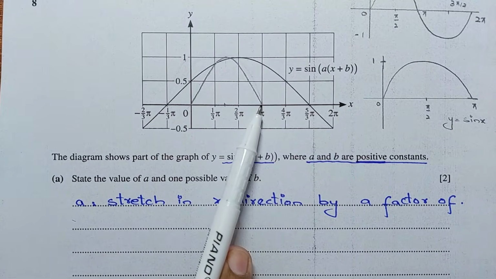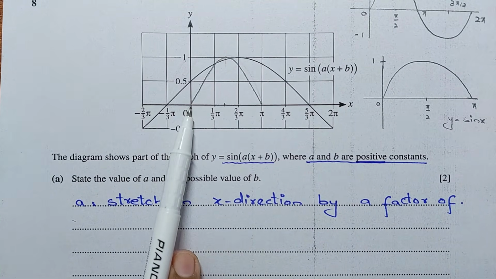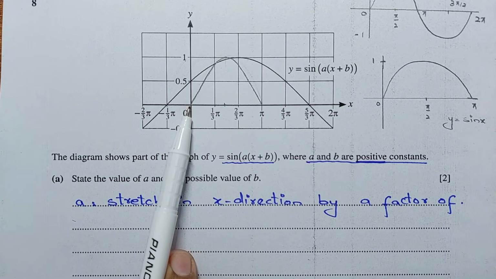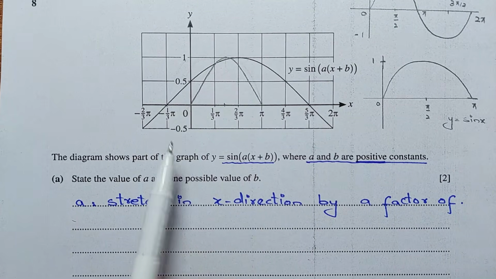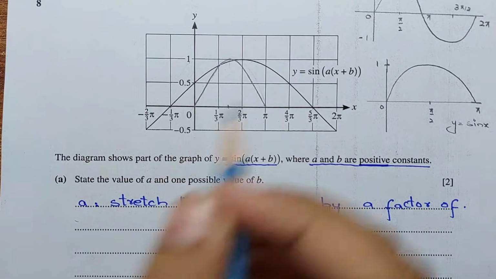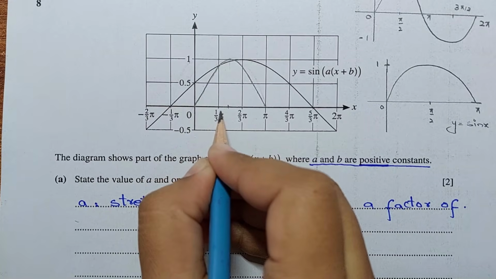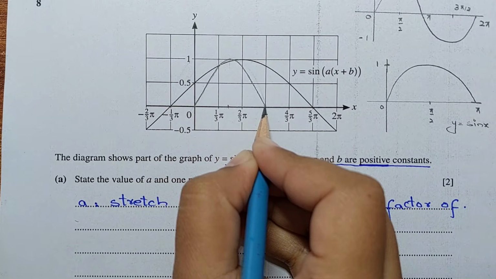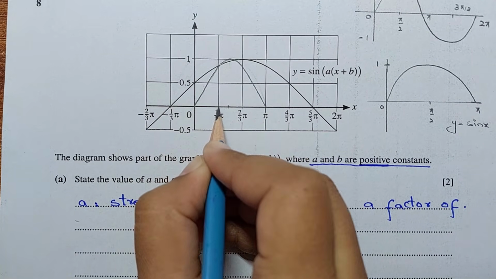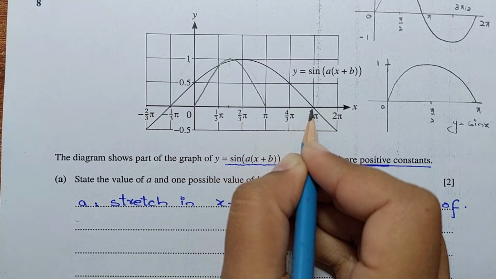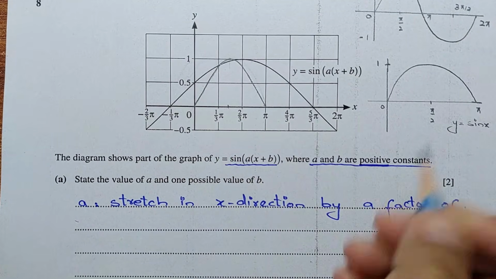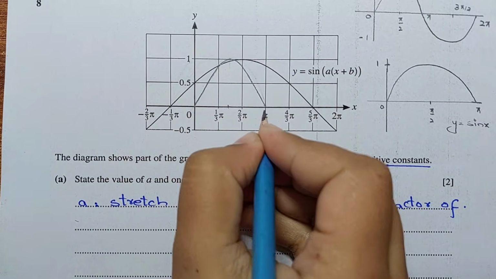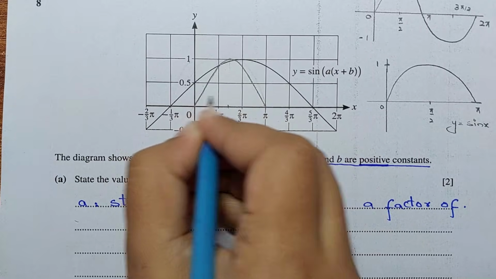So this value is pi, this is 0. So if I multiply everything, you can see now this is 1, 2, and 3 units, right? And this graph is 1, 2, 3, 4, 5, and 6 units, right? So from this point to this point, this is just 3 units distance.